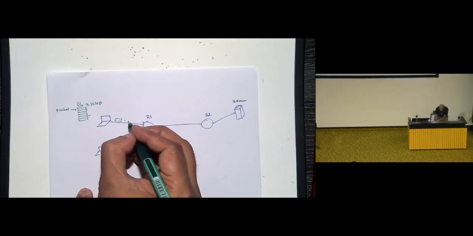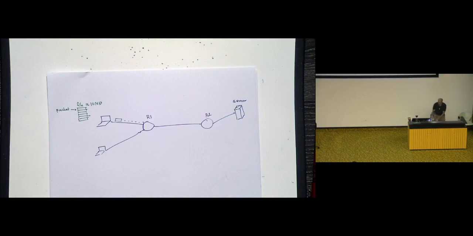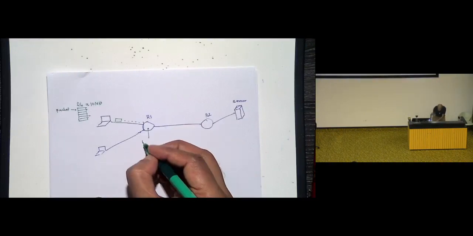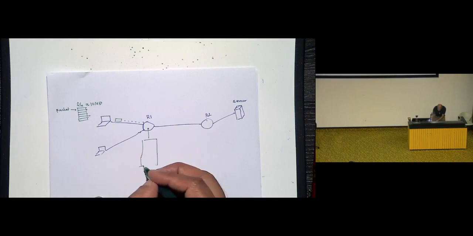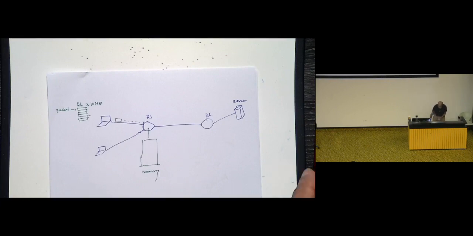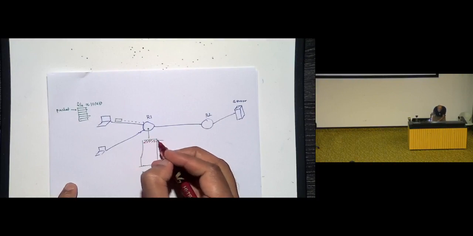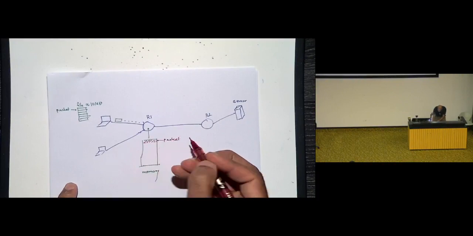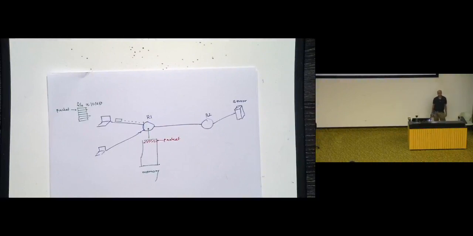And that packet, after some time, will reach the router. The router and its memory. A router is nothing but a computer with many different links coming in. That's one way you can think of it. So this is the memory of the router. It's going to store my packet here. So it will first wait for the whole packet to come in, and it will store it in the router.